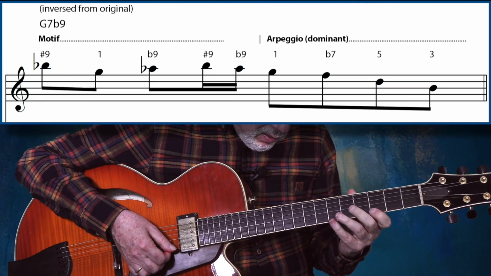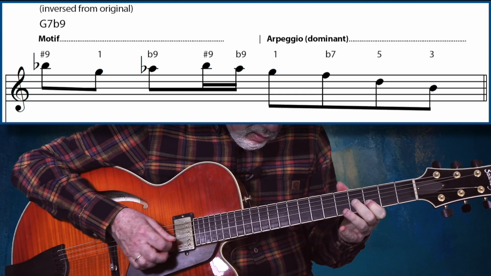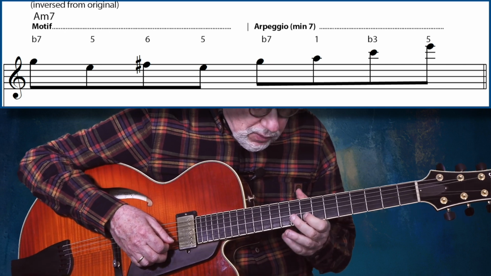Listen to the first line, the Pat Martino line. 1, 2, 3, 4. Works great. Same case for the second line, the Johnny Griffin line. Here's the motif first this time. 1, 2, 3, 4.